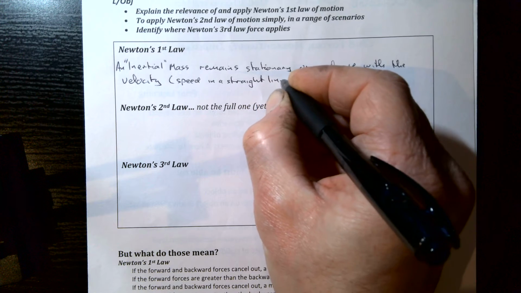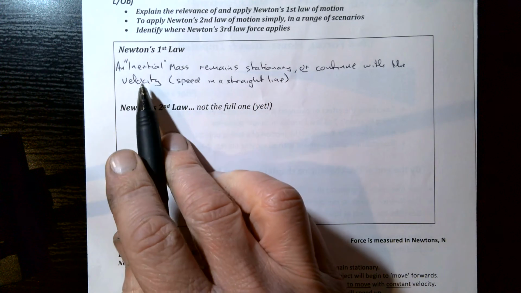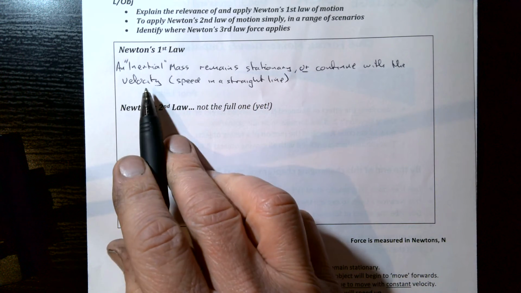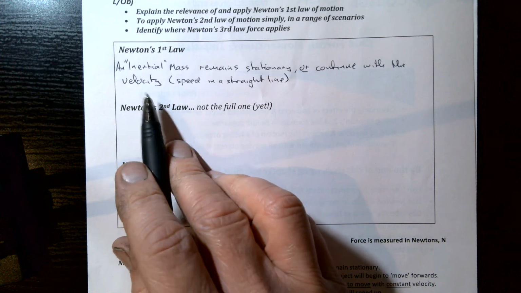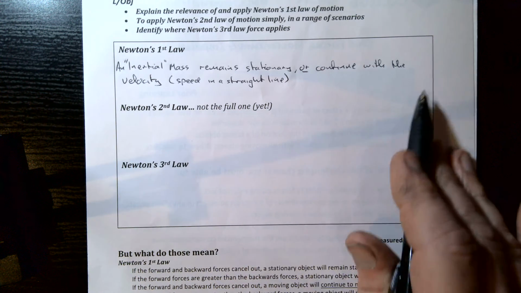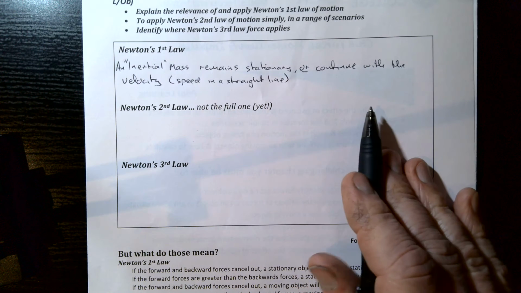Okay, and that's the crucial little bit. So keep the same size of speed, magnitude, and it will carry on in a straight line, which is the natural behaviour of all objects, what we don't experience on Earth. Come back to why.